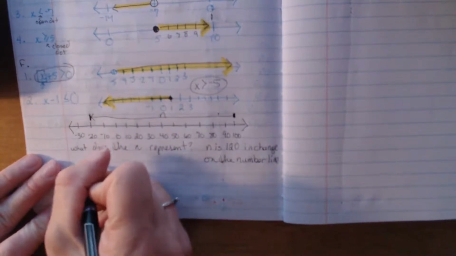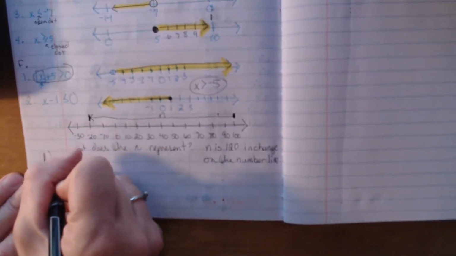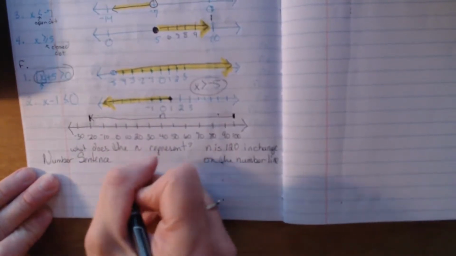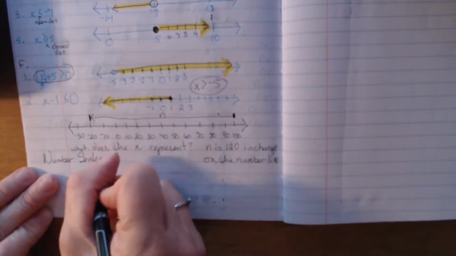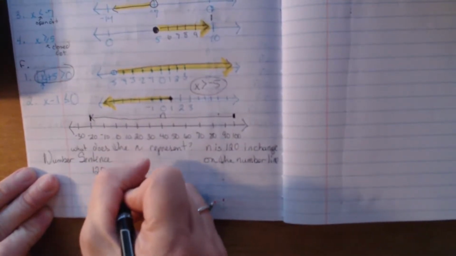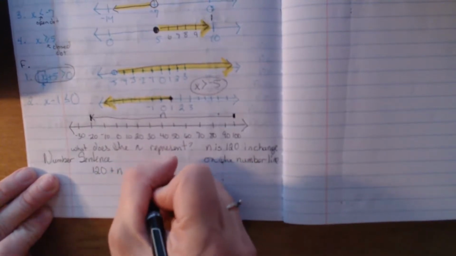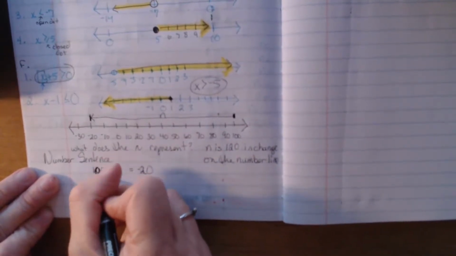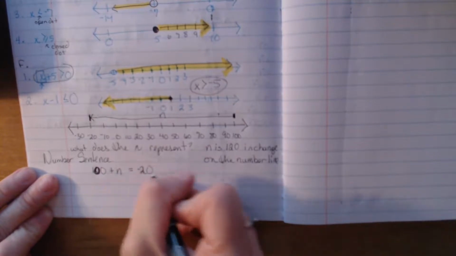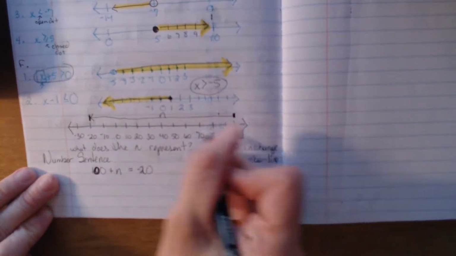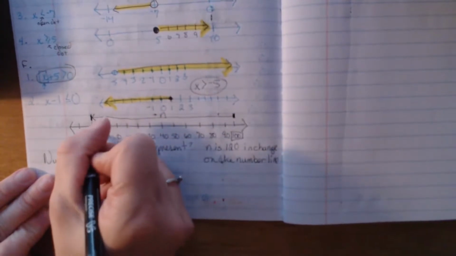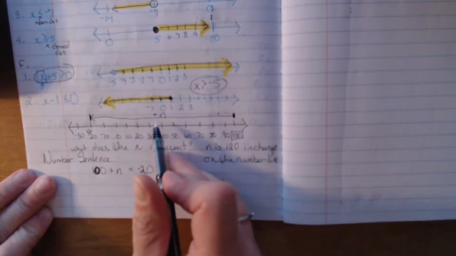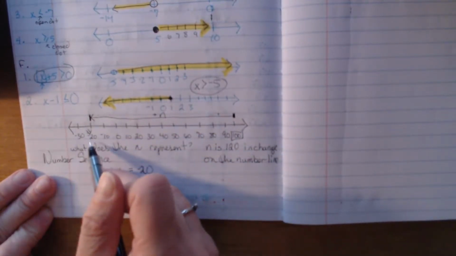Then there's a number sentence we can use. I'm going to write number sentence, which could be, for this, 120 plus N equals -20. Sorry, wrong number. 100 plus N equals -20. So 100 plus N equals -20. See what I did there? 100 plus N equals -20.